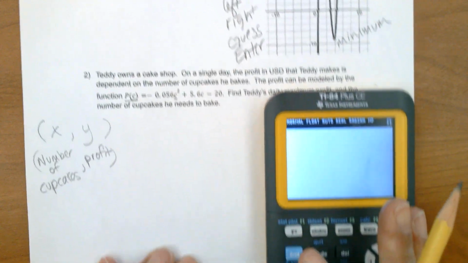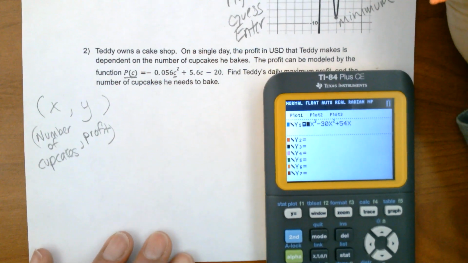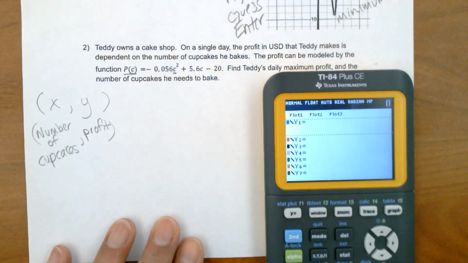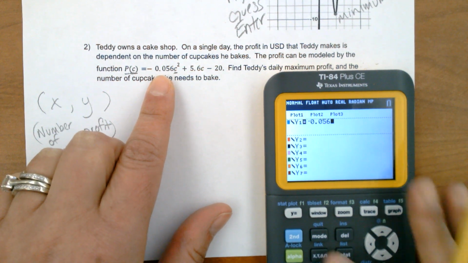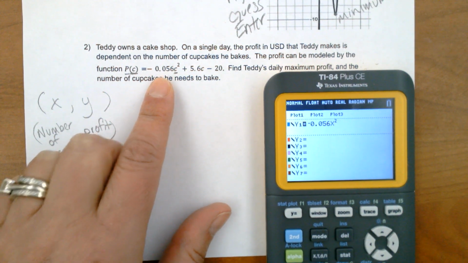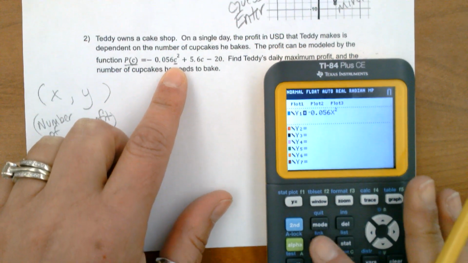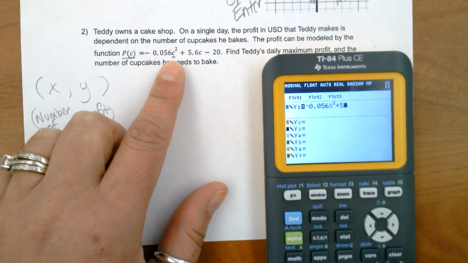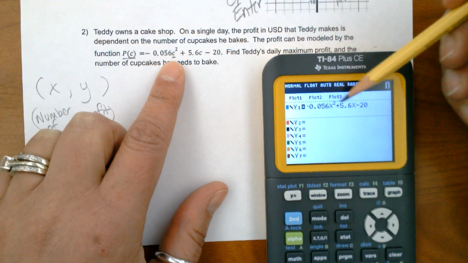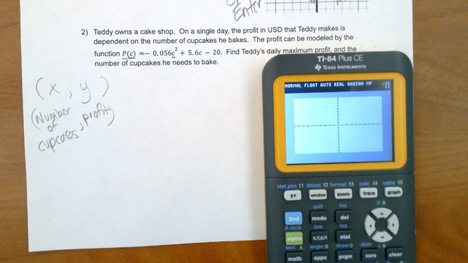Okay, so let's press Y equals in our calculator, and we are going to be clearing out and entering negative 0.056 x squared. Now, I know there's a C. That's fine. You can still use this X button right here. Just change it over to X plus 5.6x minus 20. Double checking it. Perfect. Now, let's press zoom 6 because this is just going to get our standard graph.